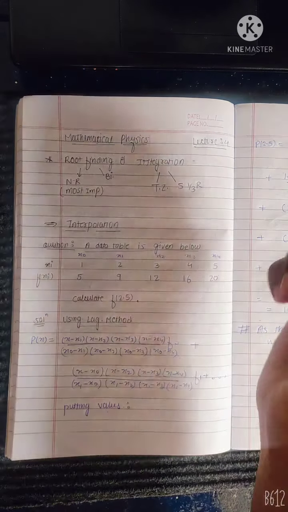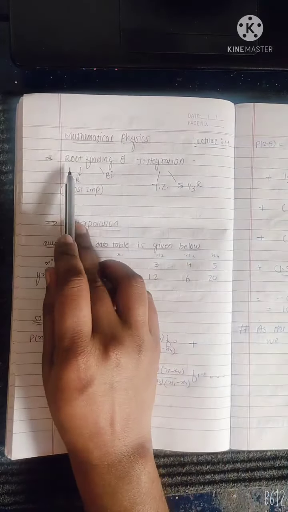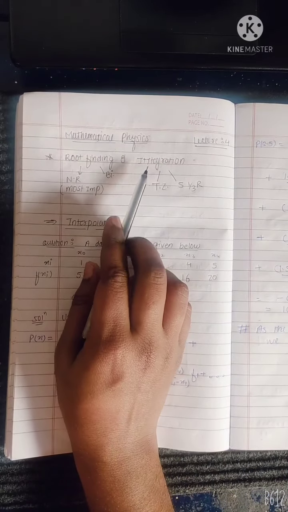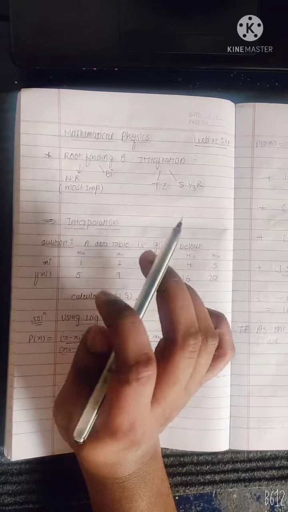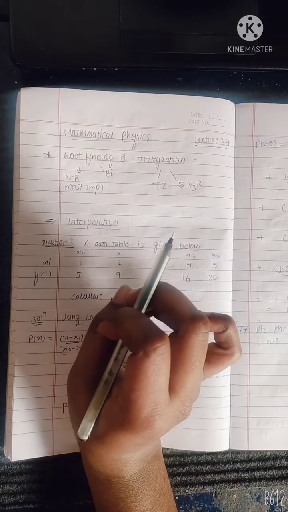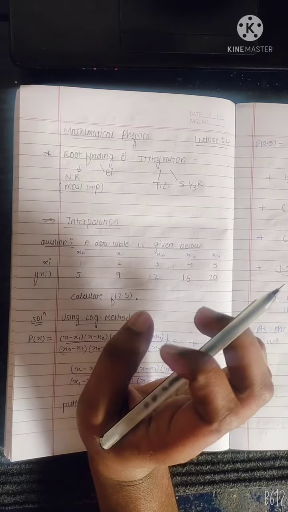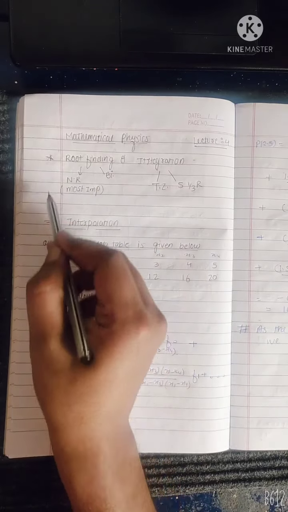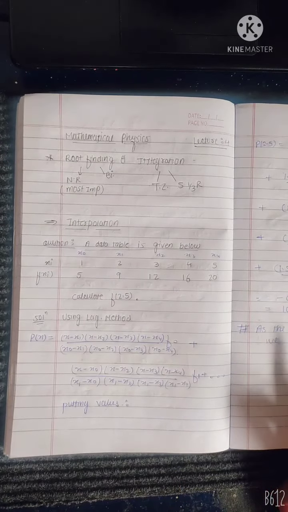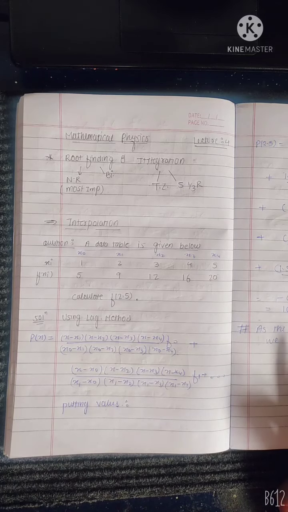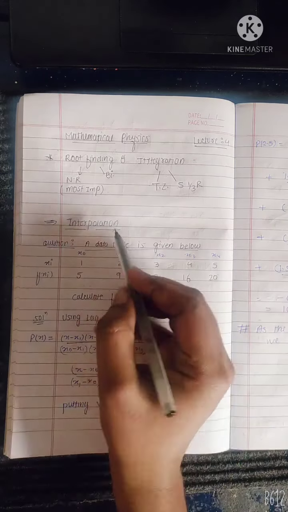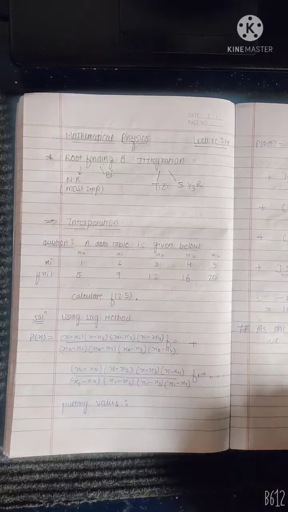Okay, one thing is pretty sure, that root finding and integration is one of the most important topics with respect to any competitive exam or any high level exam. Like Newton-Raphson is one of the most common topics which generally appears in the question paper. Okay, so firstly we will solve this question of interpolation.